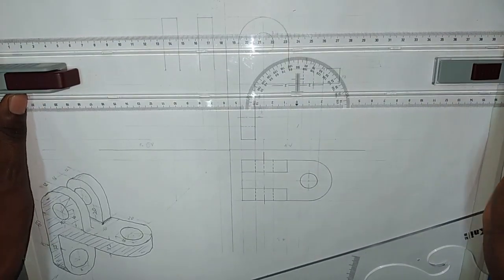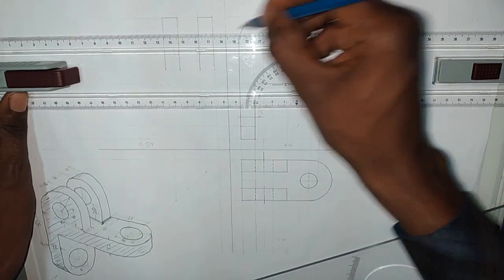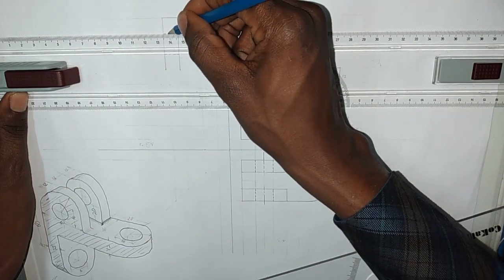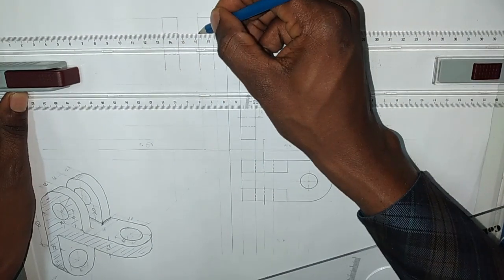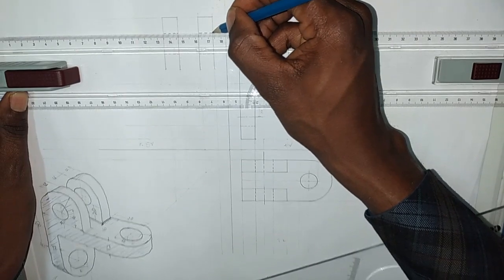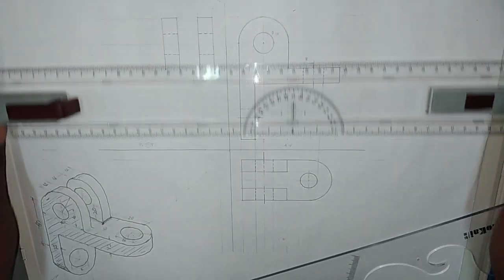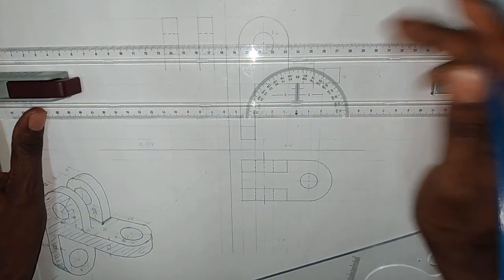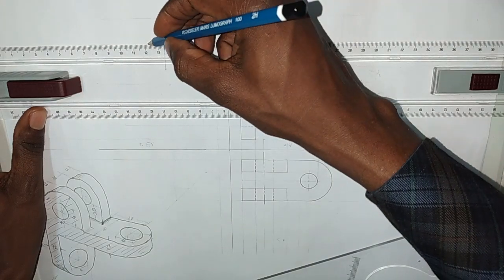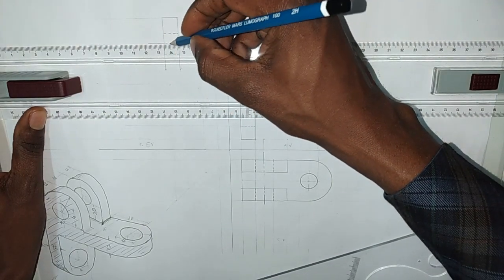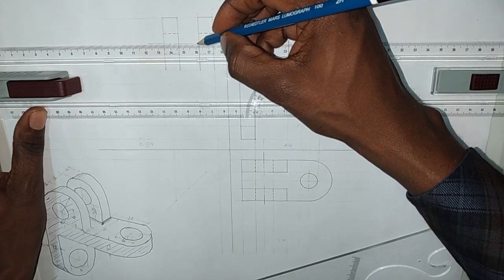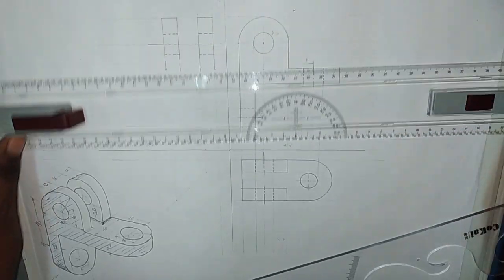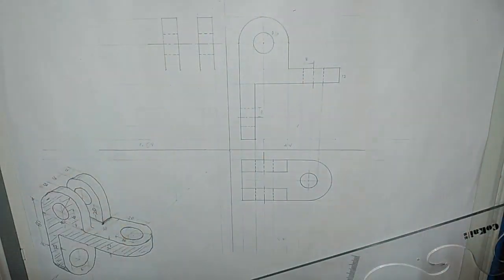Then the same thing is happening here. Top part of the hole, hidden lines. Then I need to have my center line as well. That's my center line, the center line for the holes.